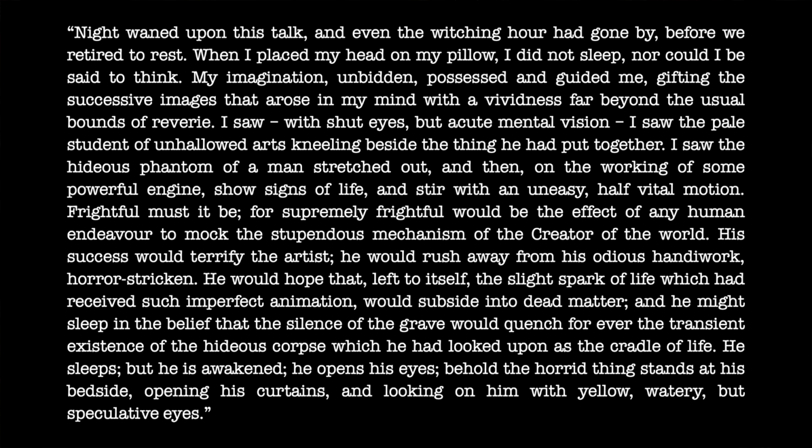He sleeps, but he is awakened. He opens his eyes. Behold, the horrid thing stands at his bedside, opening his curtains and looking on him with yellow, watery, but speculative eyes.